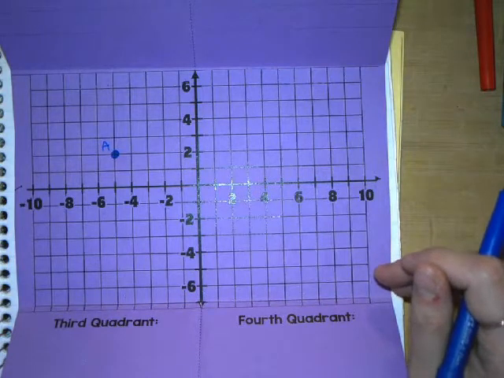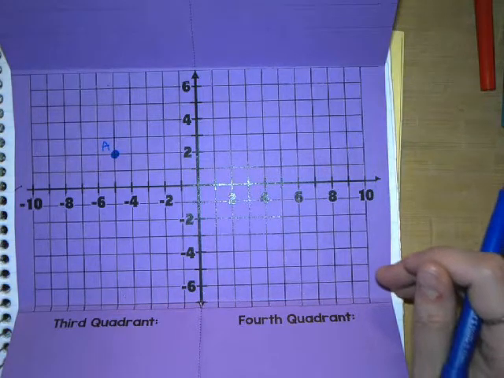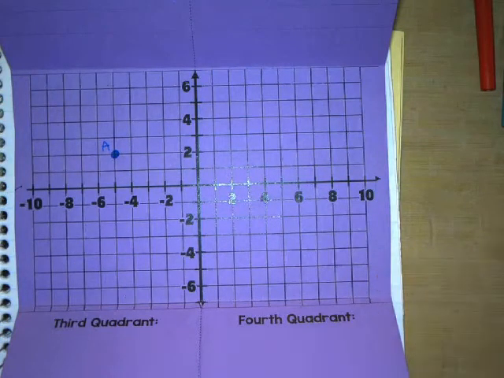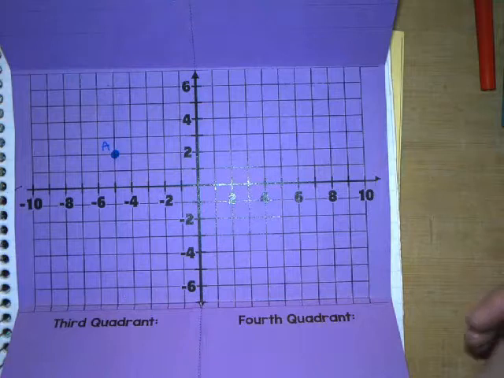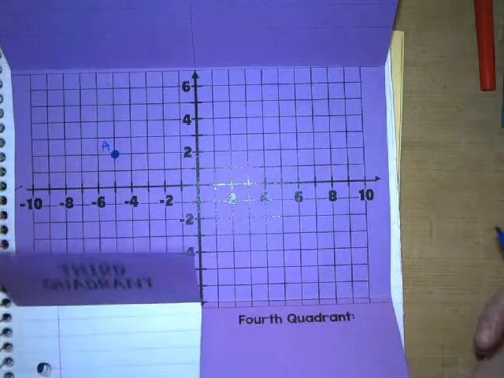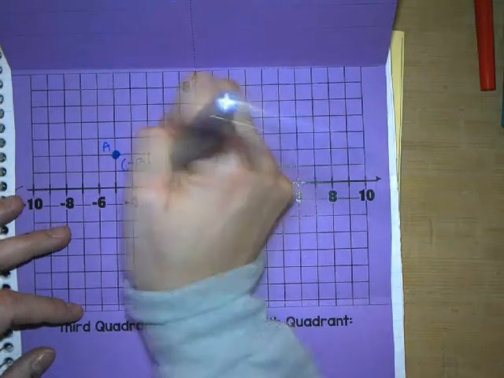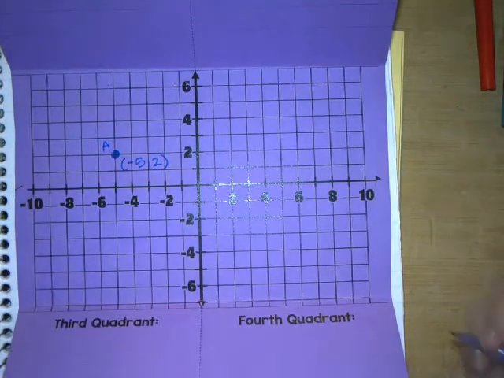Number 5. What is the ordered pair? No, I said number 5. What is the ordered pair? Oh, it is (-5, 2). Excellent. So you guys should all have (-5, 2) written down. Okay, do this one for me.